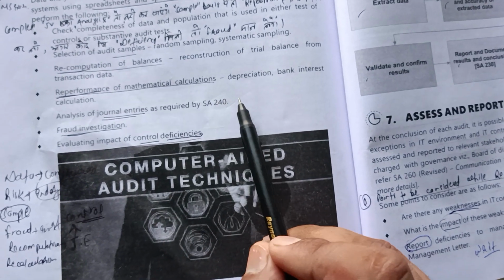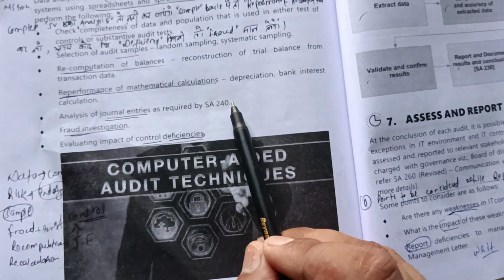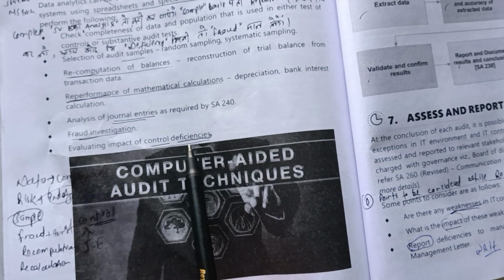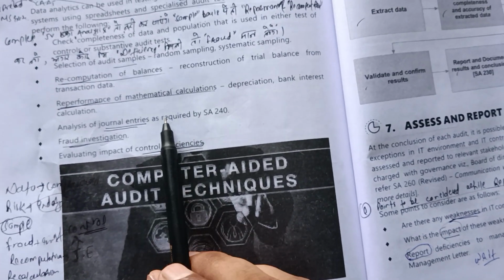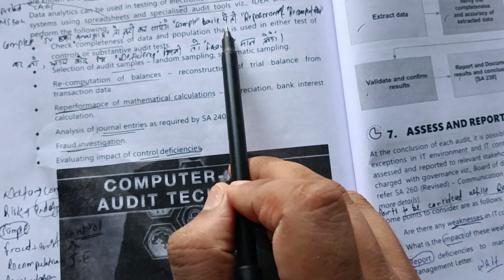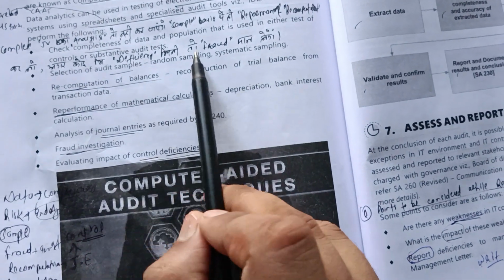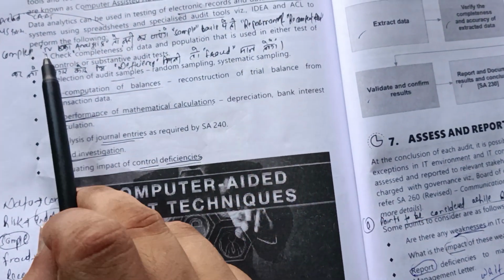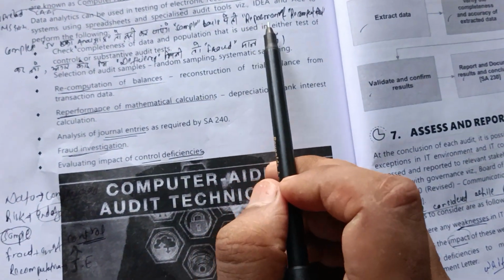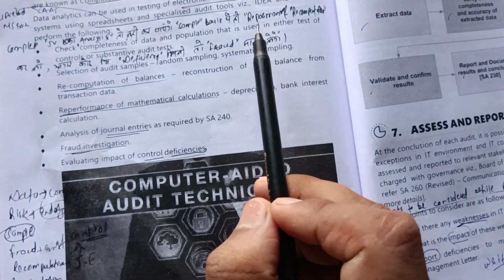व्हाट इज़ एसए 240? इट इज़ यूजफुल फॉर प्रिवेंटिंग एंड डिटेक्टिंग ऑफ फ्रॉड. राइट. सो एंड फॉर फ्रॉड इन्वेस्टिगेशन, इवेल्युएटिंग इम्पैक्ट ऑफ कंट्रोल डिफिशिएंसी. इसका कीवर्ड है, कंप्लीट जीएल का एनालिसिस तो नहीं कर पाएंगे, सैंपल बेसिस पे ही परफॉर्मेंस एंड रिकम्प्यूटेशन कर लो. अगर कोई भी डिफिशिएंसी मिली तो फ्रॉड मान लेंगे.